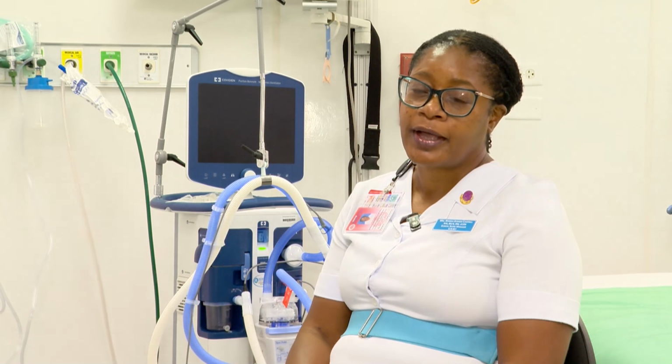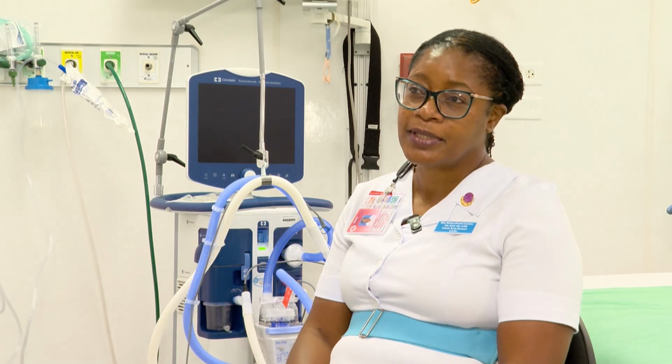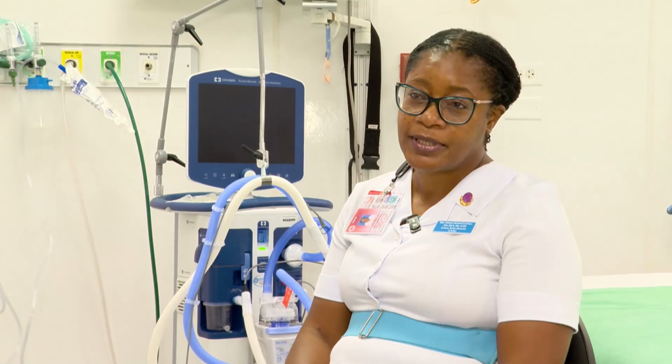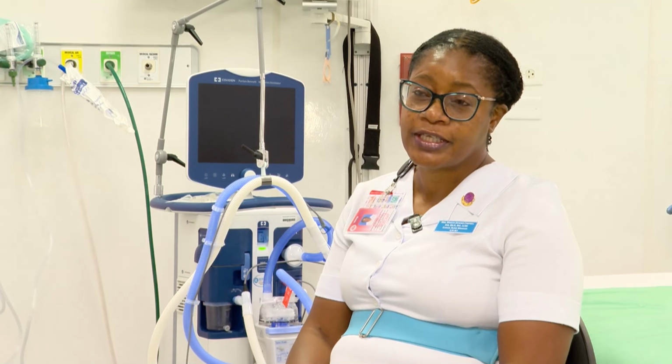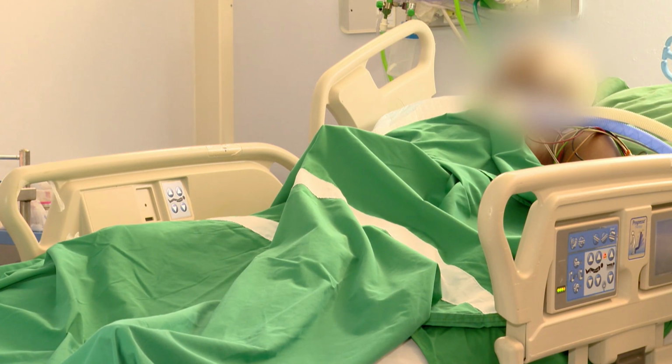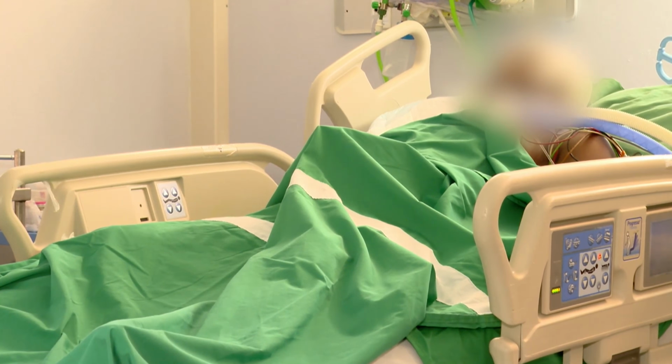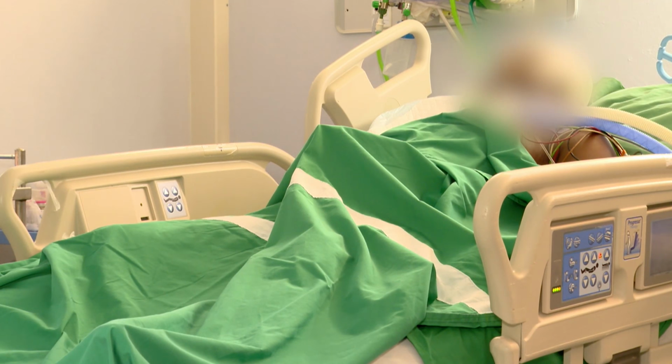But on a daily basis, it really is dependent on your capacity. And capacity means the availability of a bed space, which is not just a bed and a ventilator. It needs a nurse, it needs all the monitoring the patient requires. So it is dependent on what is happening in the unit and the availability of a space.